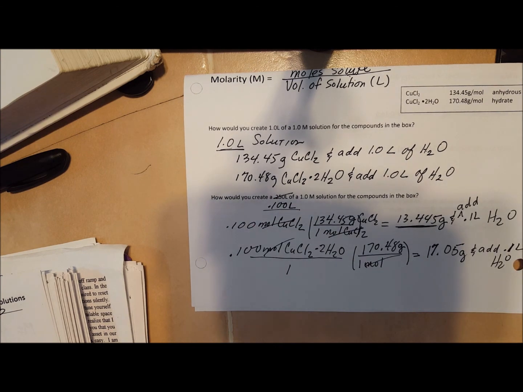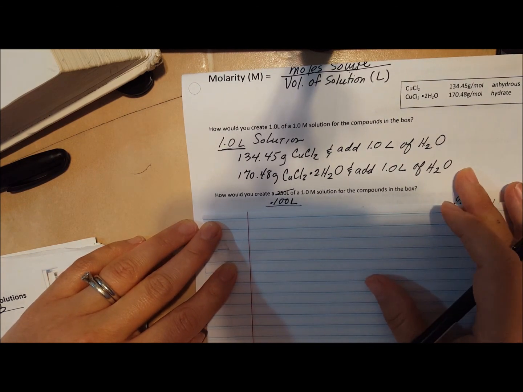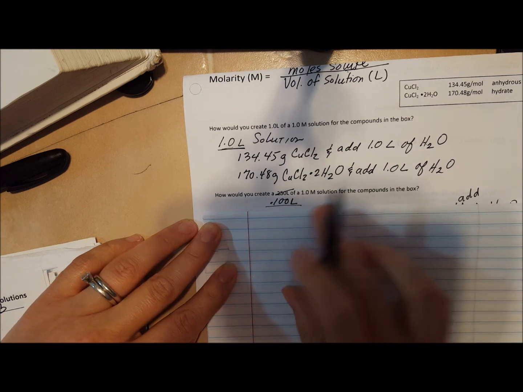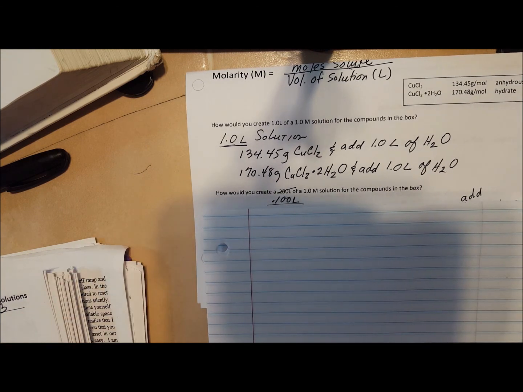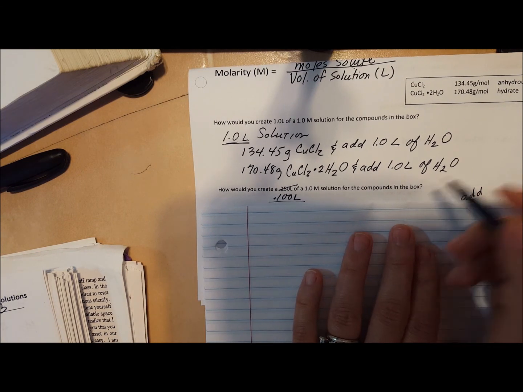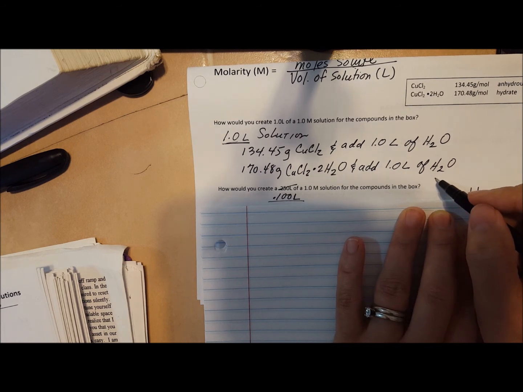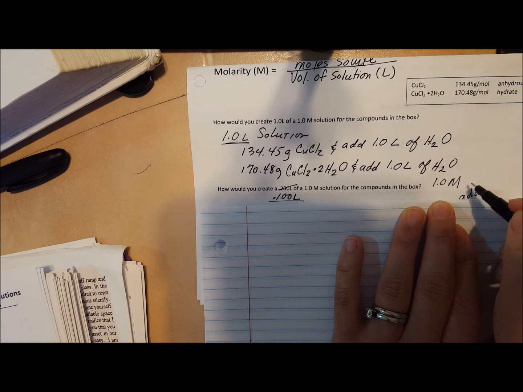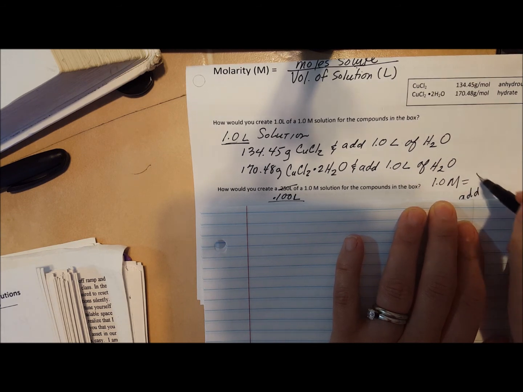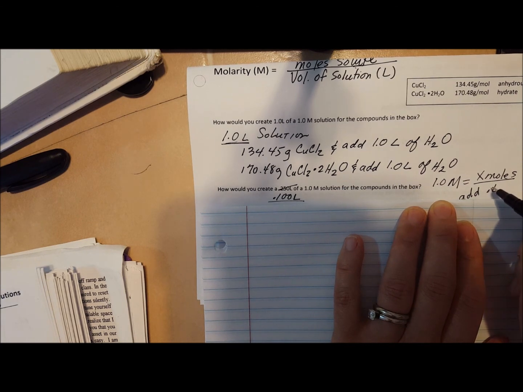All right, now let's look at this. How would you create 0.1 liters of a 1 molarity solution for the compounds in the box? And remember that we're dealing with the equation where 1 molarity is equal to, we don't know the moles, over 0.1 liter.